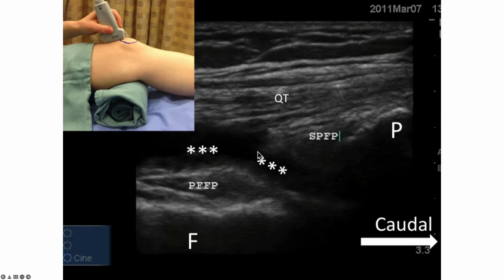Now, the space I just showed you is more physiological. Yes, in between the two fat pads, usually you see some fluid. But when you see fluid that actually extends even over the prefemoral fat pad, that means the patient has an effusion.